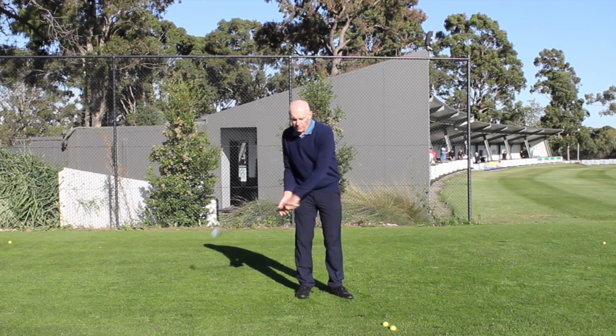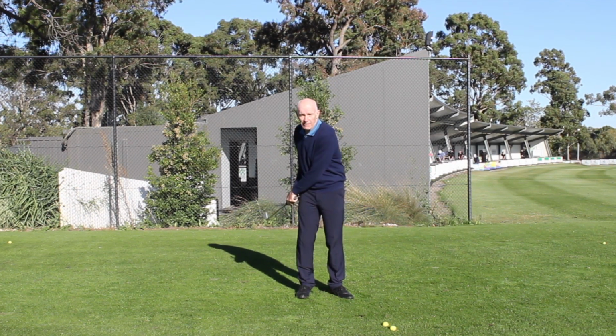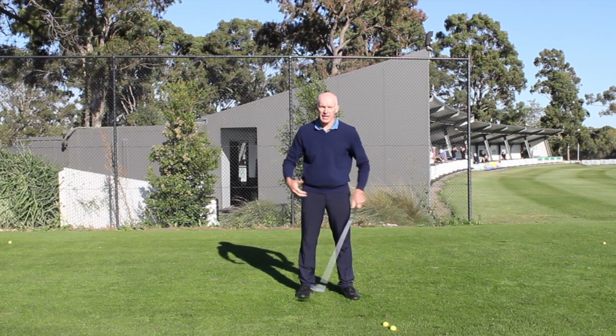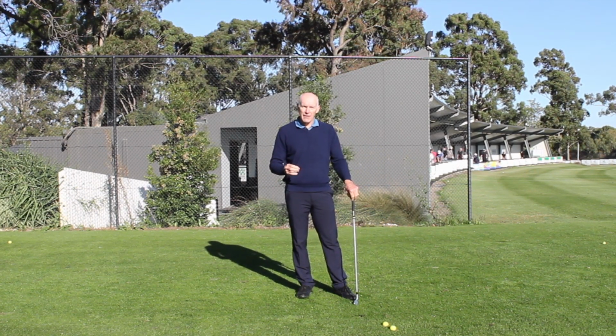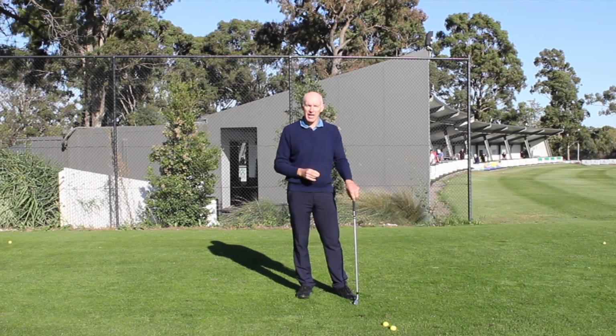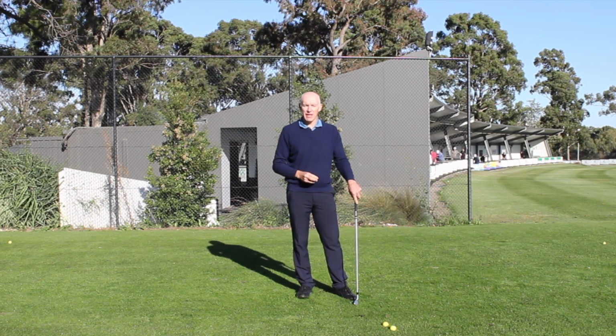If the club swings too far behind you, or your hands swing too far behind you or out away from your body, it will affect your balance and your swing path. So here's a good way for something that you probably have never checked, but it's going to add massive value to your shots.